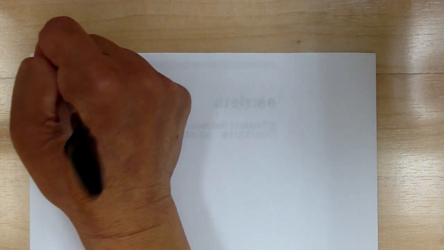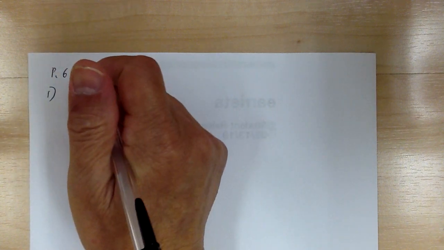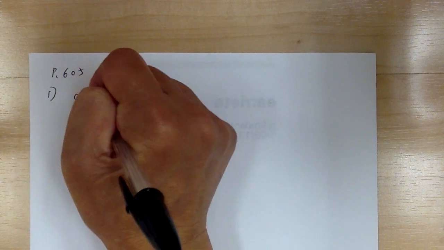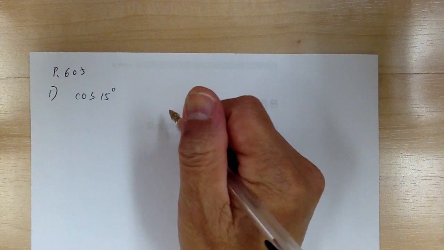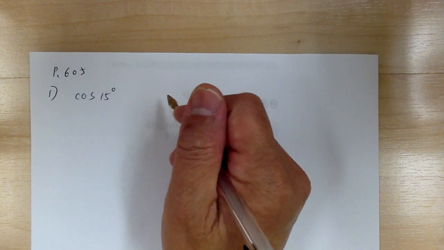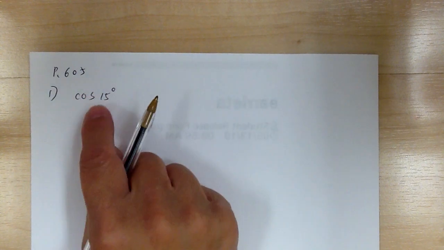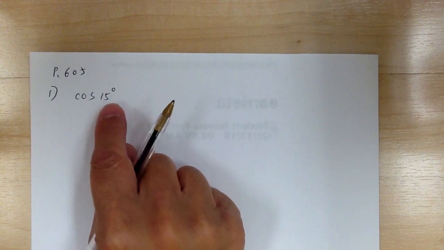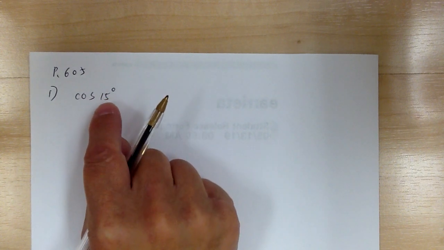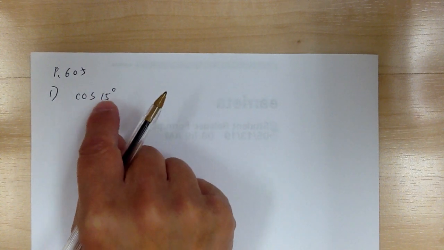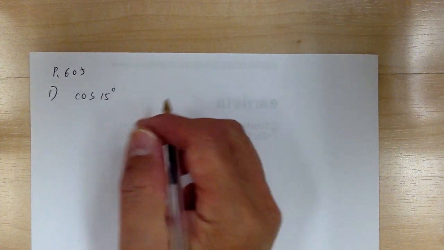Let's go to page 605 and let's do number 1. Here you want to evaluate cosine of 15 degrees. This lesson is on the sum and the difference identity, so you need to use the sum and the difference. So you need to find the sum and the difference of two angles that will give you the 15 using the special angles.